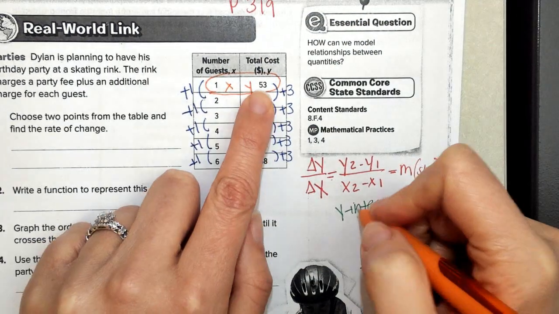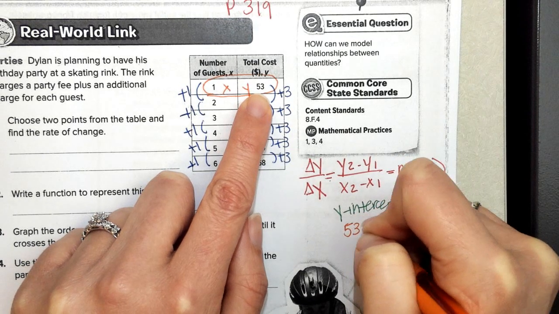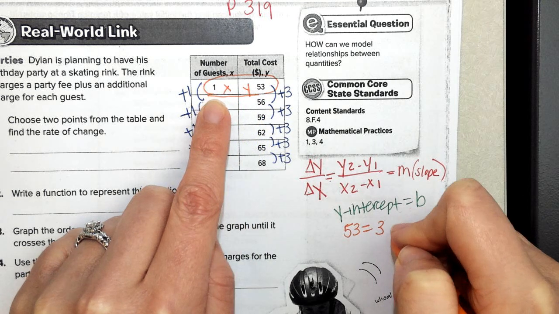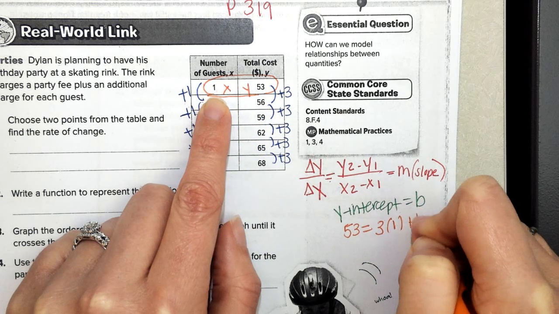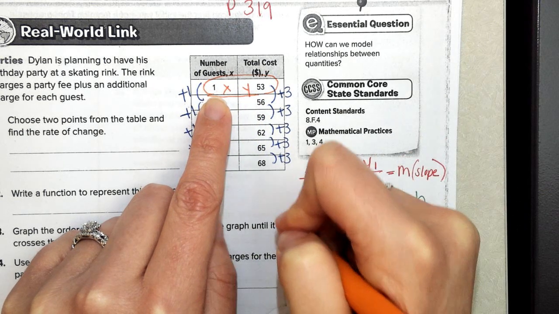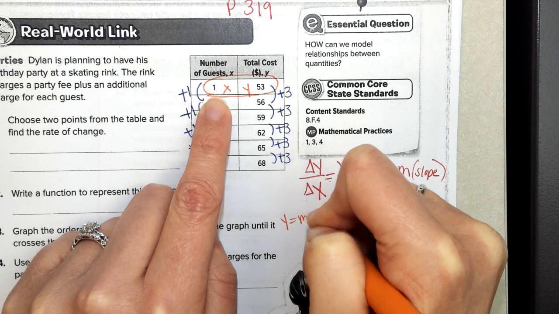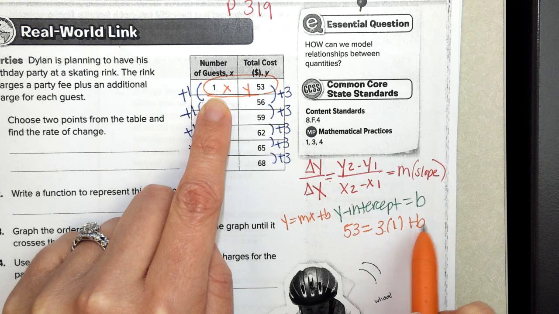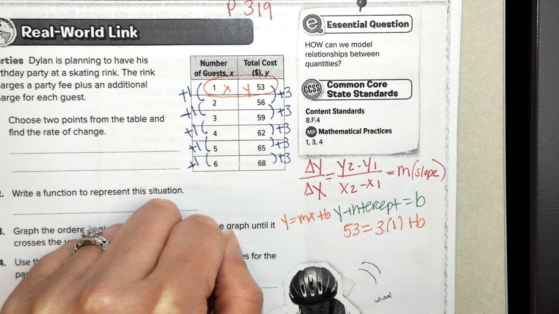So my y is 53 equals my m we found was 3 and my x is 1 plus b. Remember, that's just doing y equals mx plus b. I just plugged in what I knew.